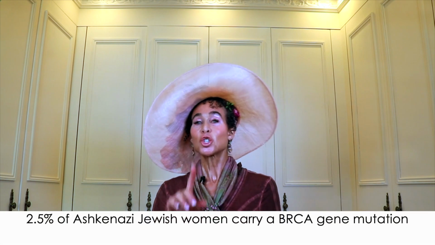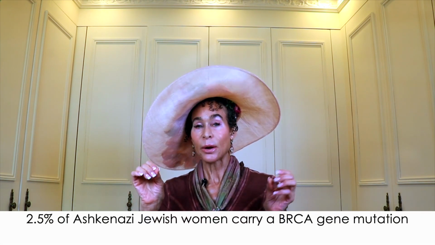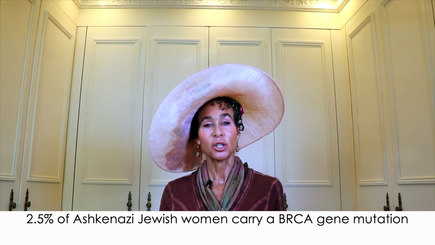Now, you've probably heard that certain groups of women have a higher risk of carrying a BRCA mutation. And this happens to be true. The most commonly cited group having a higher likelihood of carrying a BRCA gene mutation is Ashkenazi Jewish women. Statistically, 2.5% of Ashkenazi Jewish women carry a BRCA gene mutation.